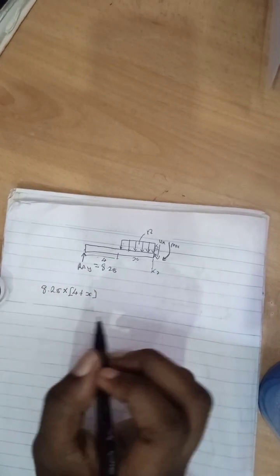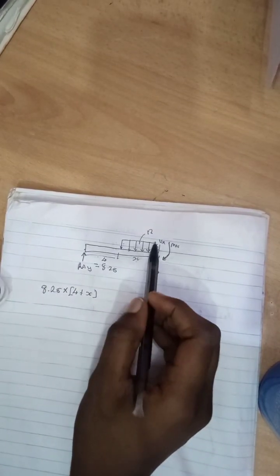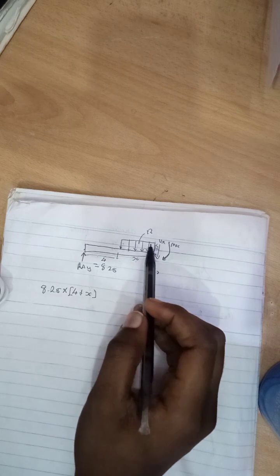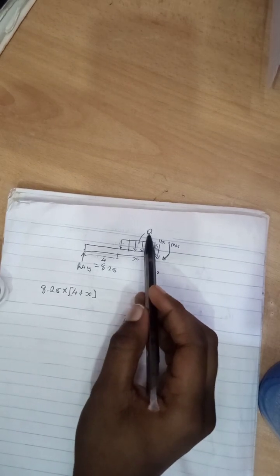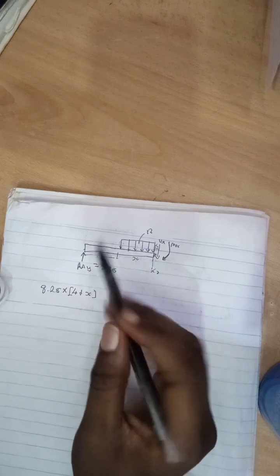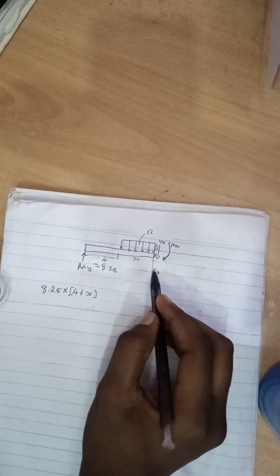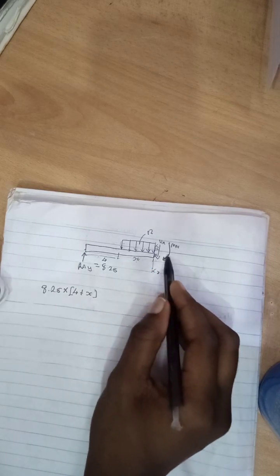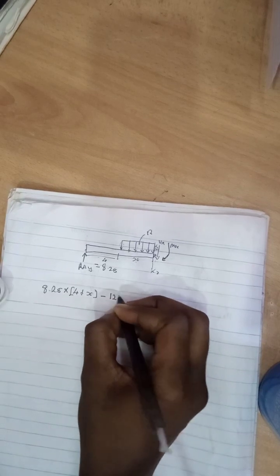We now have this 12 kilonewton. Remember that we cut it, so the point load we used as 48 is not going to be 48 anymore. We'll now take another area. 12 times x, that should be the new area, that is 12x, going in the anti-clockwise direction. Minus 12x.